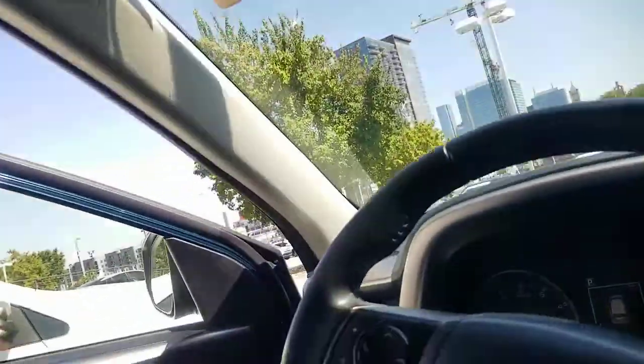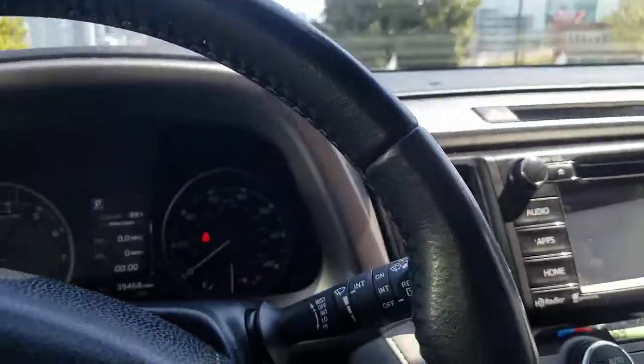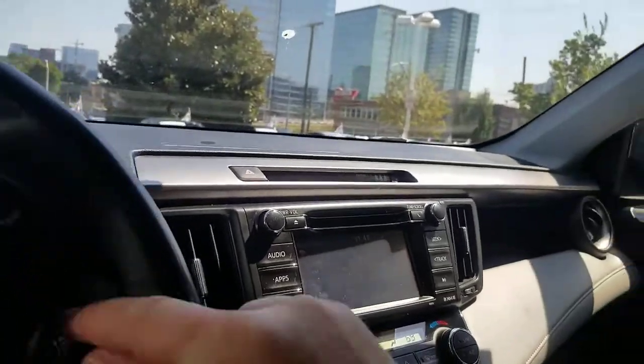I wanted to show you how to reset your maintenance light on a RAV4. This will be from the 2013 through the 2018 model years. All right, so this is actually how you do it. What we're going to do, I'm in a RAV4. This one's a 2018 model.